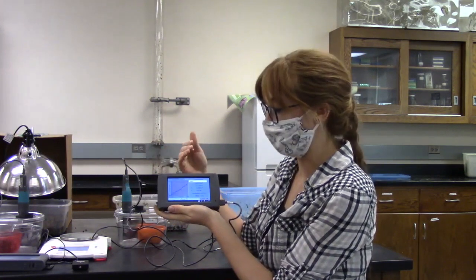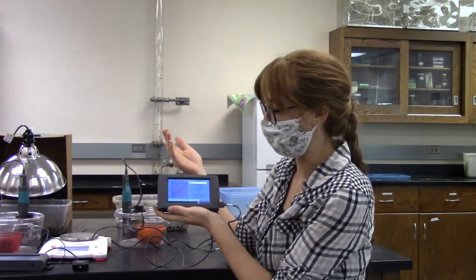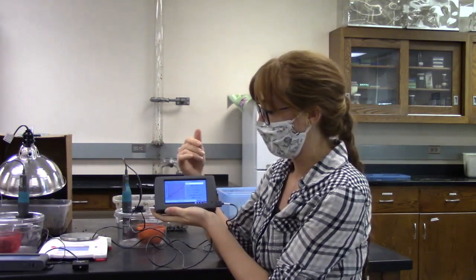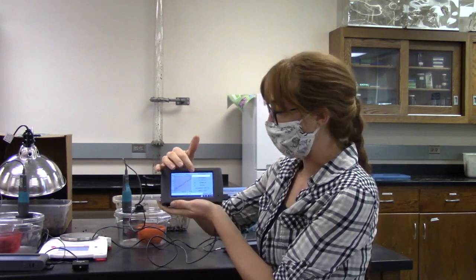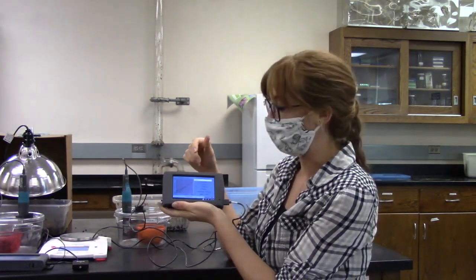So we just ran the experiment for 5 minutes with our CO2 sensors for each of the 3 different treatments. The way it worked was it measured the CO2 levels in parts per million and then graphed it in comparison to the time. And so you'll see a slope here, and this is for the cool and wet treatment.